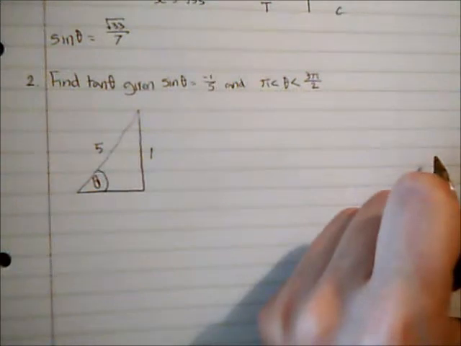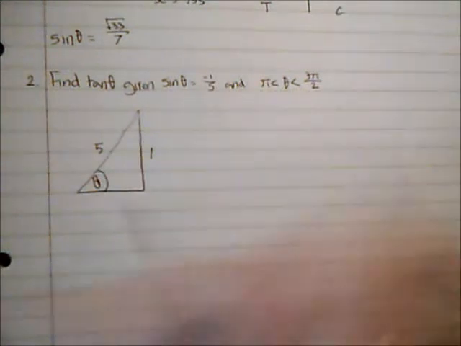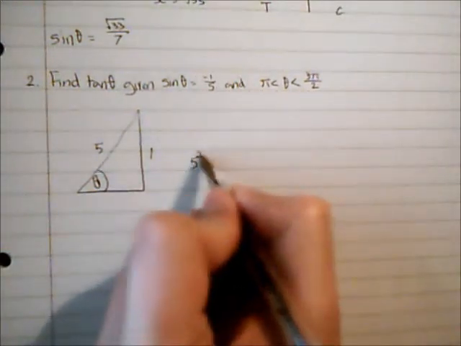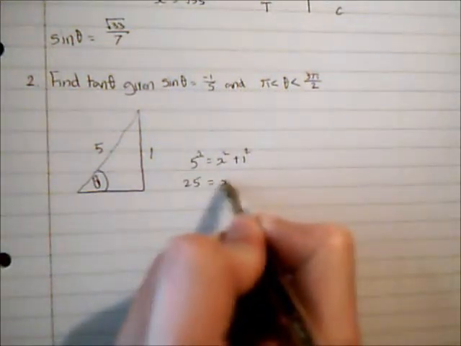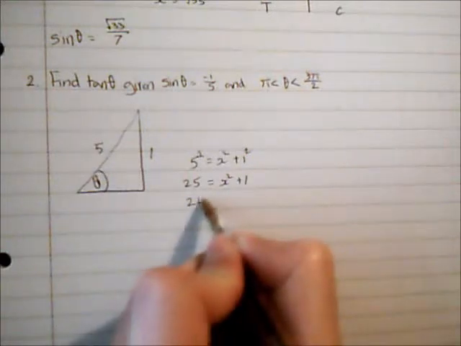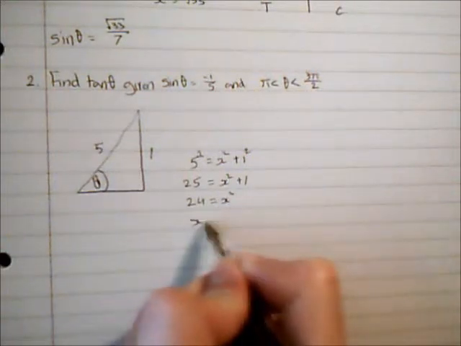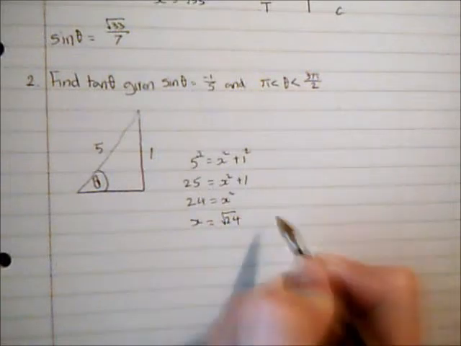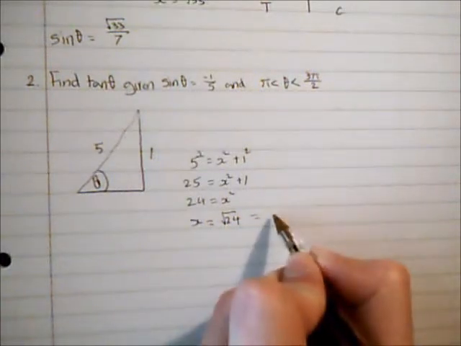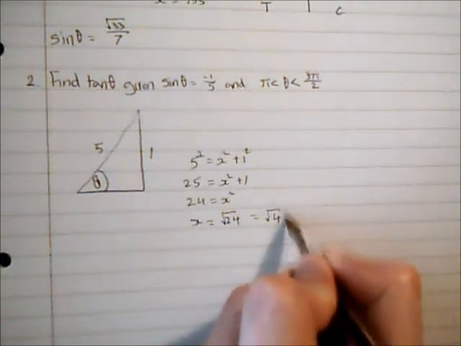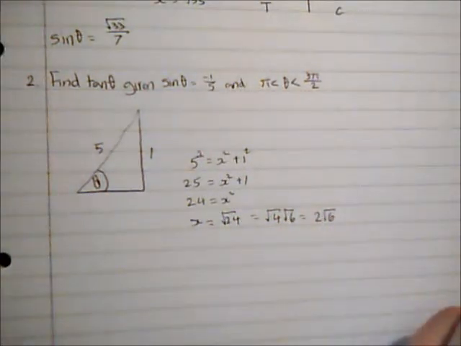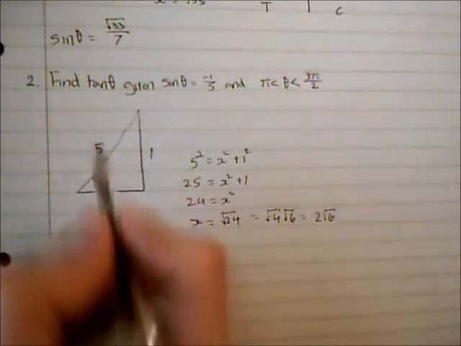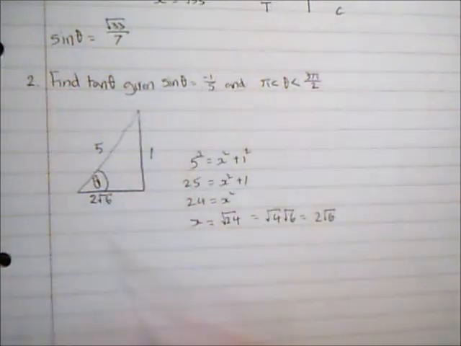So now I can use Pythagoras' theorem to find the last side. So 5 squared is equal to x squared plus 1 squared. 25 is equal to x squared plus 1. 24 is equal to x squared. x is equal to root 24. And I might want to write that as root 4 root 6, so 2 root 6, just because it's a surd, I can simplify it. So this length here is 2 root 6.